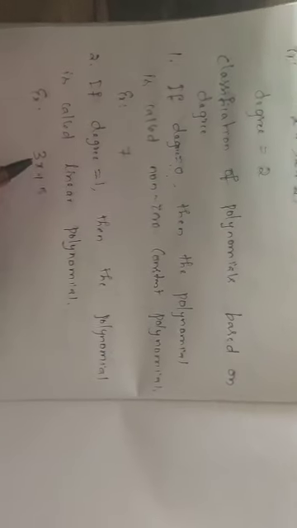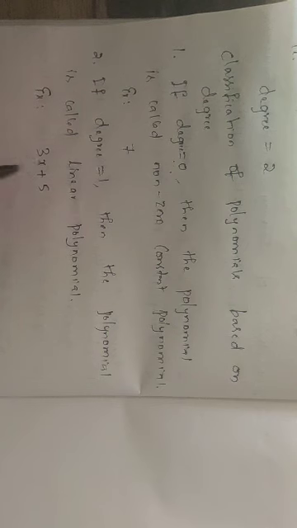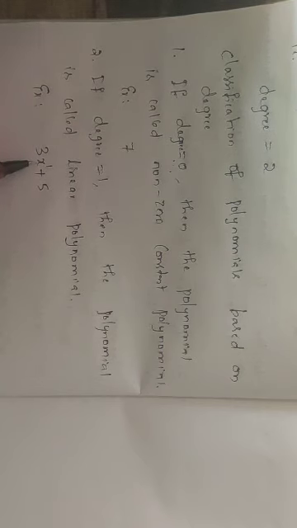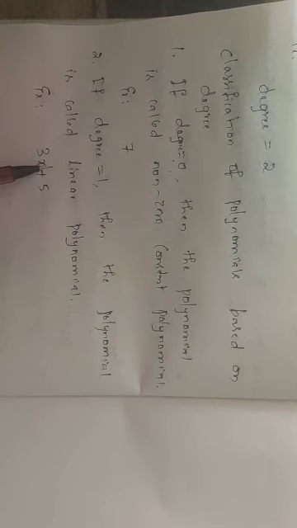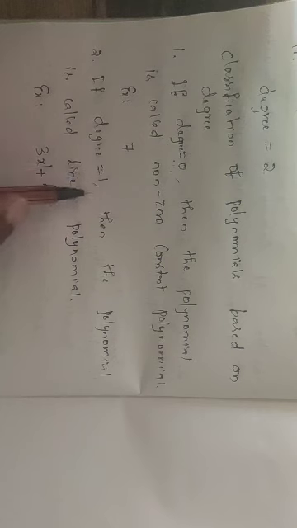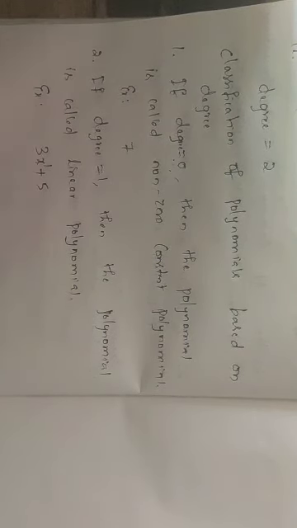Example: 3x plus 5. What is the variable here? Variable is x. What is the power of the variable? Nothing written, in the sense it is 1. The highest power of the variable is 1, because we don't have an x square term here, we have only the x term. Therefore degree is 1, and the polynomial is called a linear polynomial.